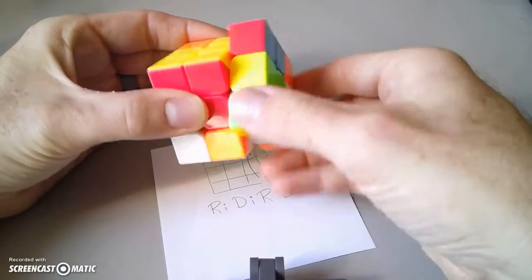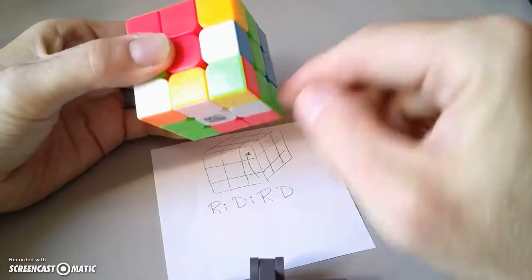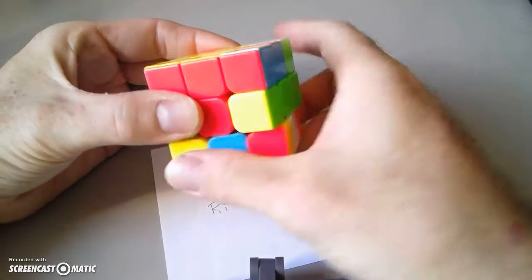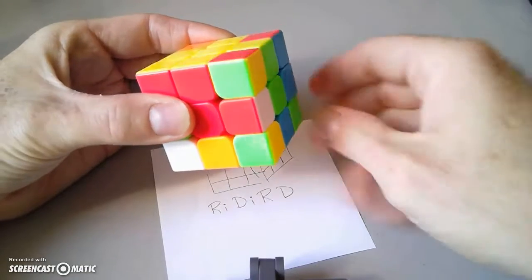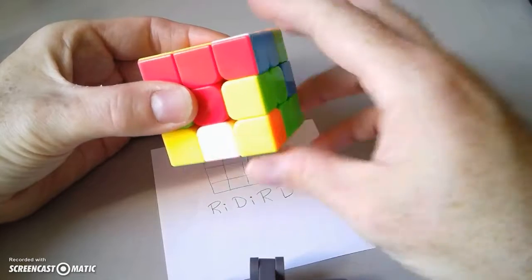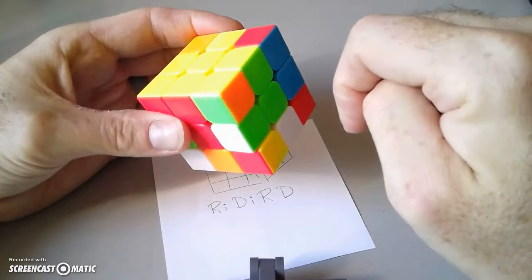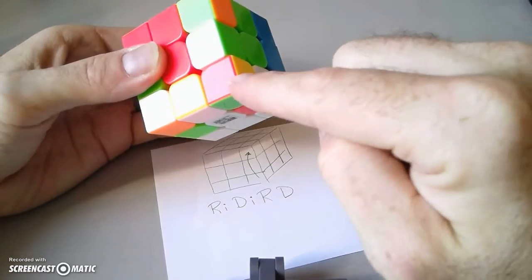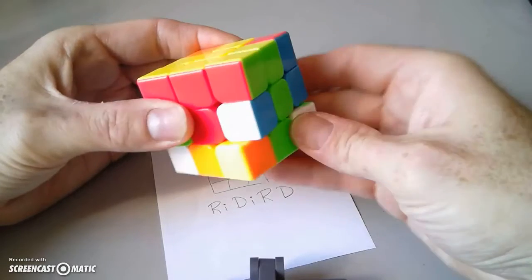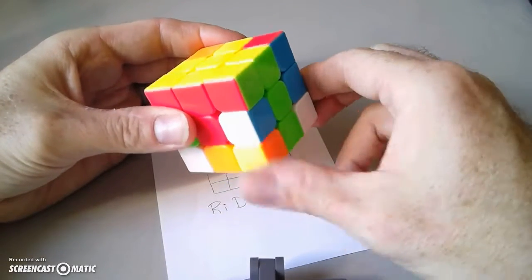So I do it again. R inverse, D inverse, R, D. Now it's back down here. Again. Now it's back up top. Careful, we're not solved. That's the orange, green-orange. This is the piece we want. R inverse, D inverse, R, D. And now we're solved. Well, that corner is solved.